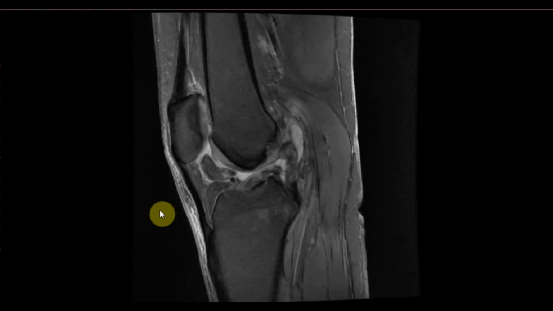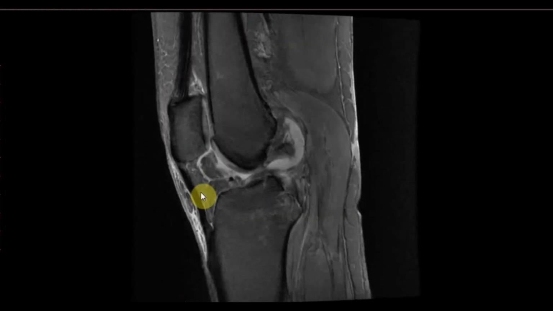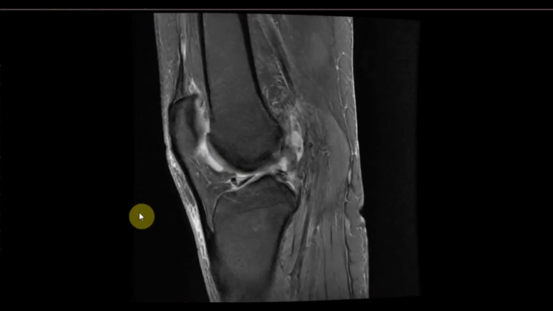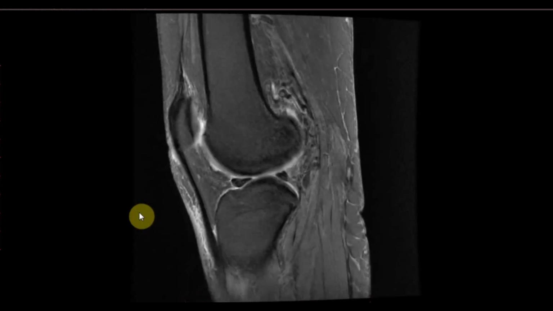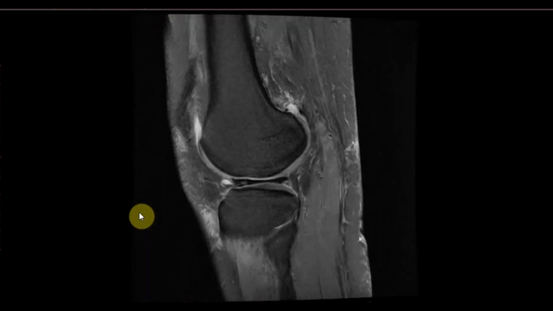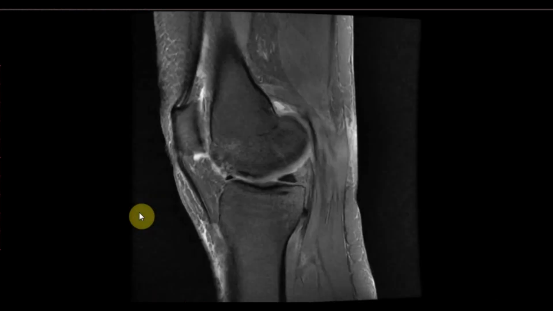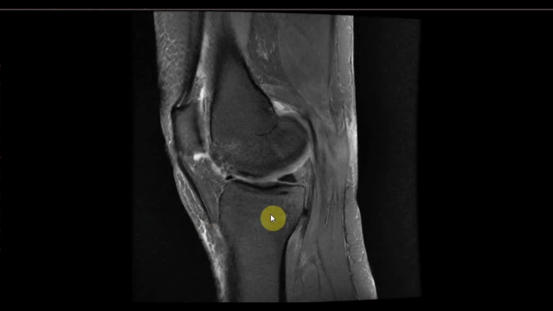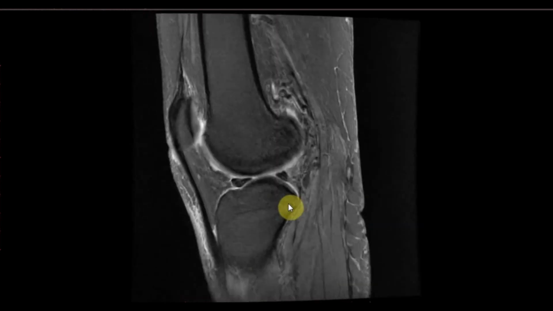And we can see there is complete tear of the anterior cruciate ligament. And the posterior cruciate ligament is also torn from its femoral attachment site. So there is complete tear of the anterior cruciate ligament and posterior cruciate ligament. There is mild joint effusion. There is edema in the posteromedial tibial plateau.